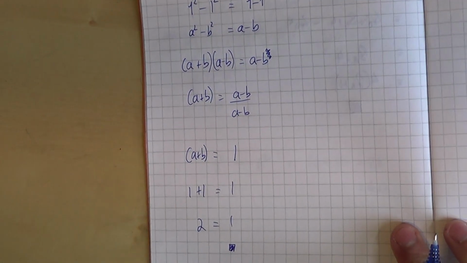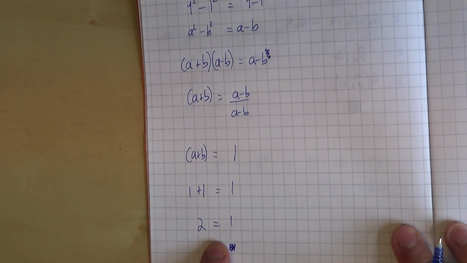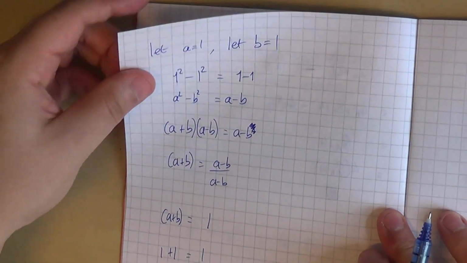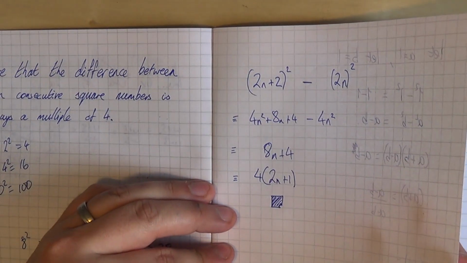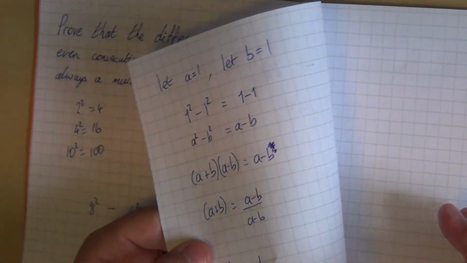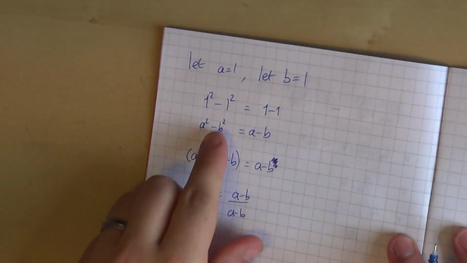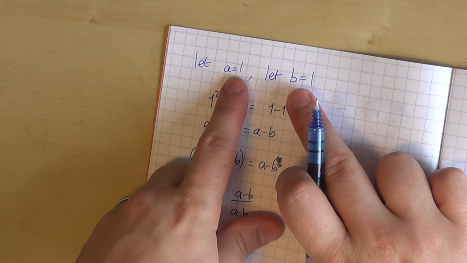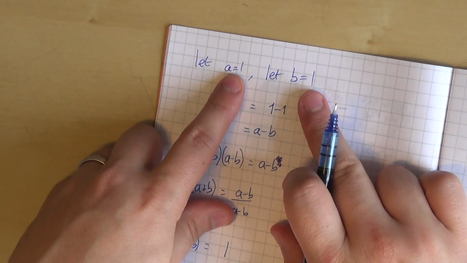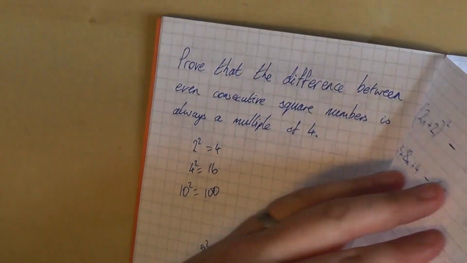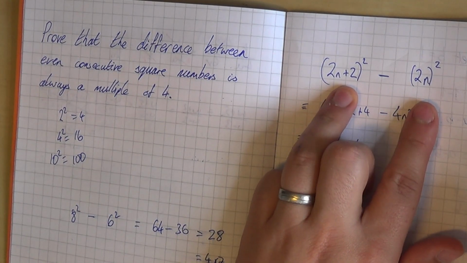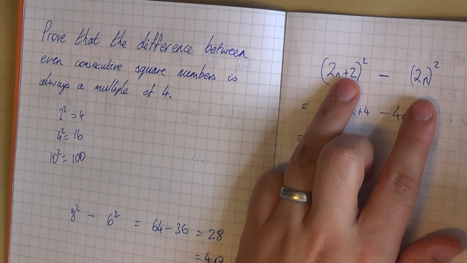Right. Hopefully you know that this last thing is garbage. You know 2 isn't 1. So I must have done something, at least one thing wrong here. So there's something different about this algebra here compared with this algebra here. This is good. This is garbage. How can you tell the difference? So, first of all, we've picked particular values for a and b at the start, which means whenever we do algebra later on, it has to be true for these values. Whereas here, we didn't pick any value for n, so this is already true for all values of n.